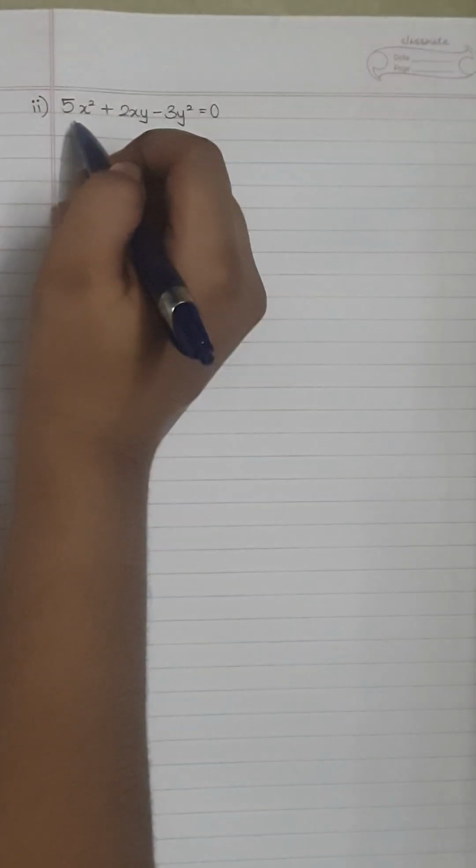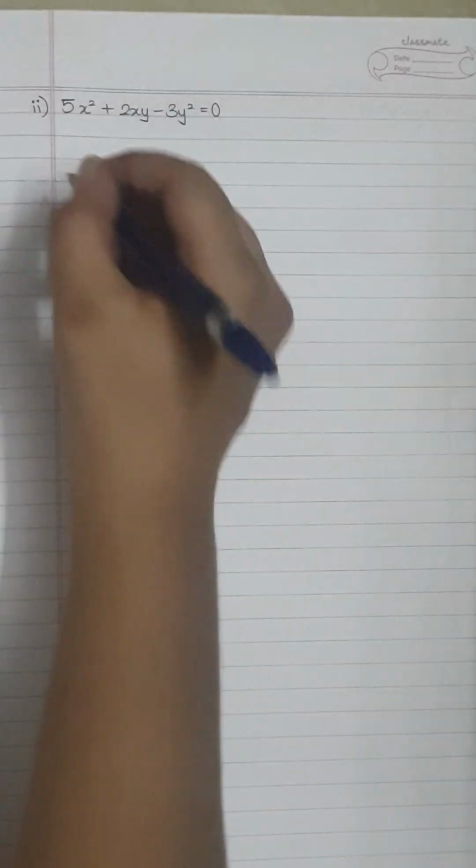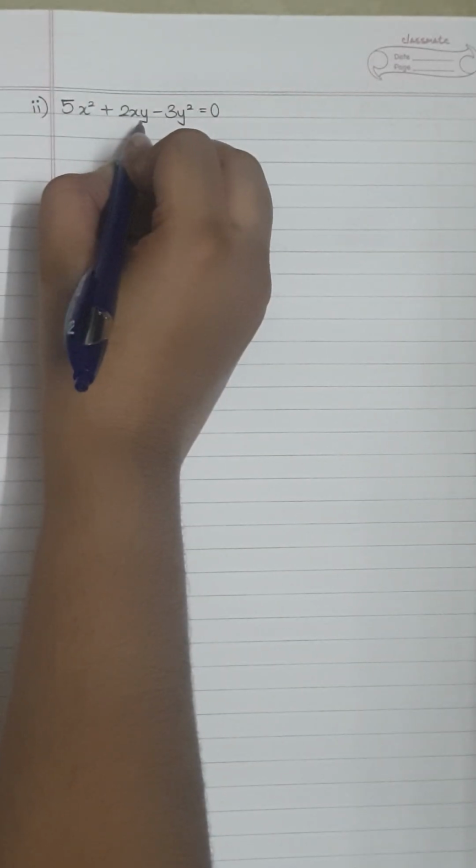This time your equation is 5x square plus 2xy minus 3y square, correct? So what will we do again? We'll again factorize this. You can write 2xy as 5xy minus 3xy, right?